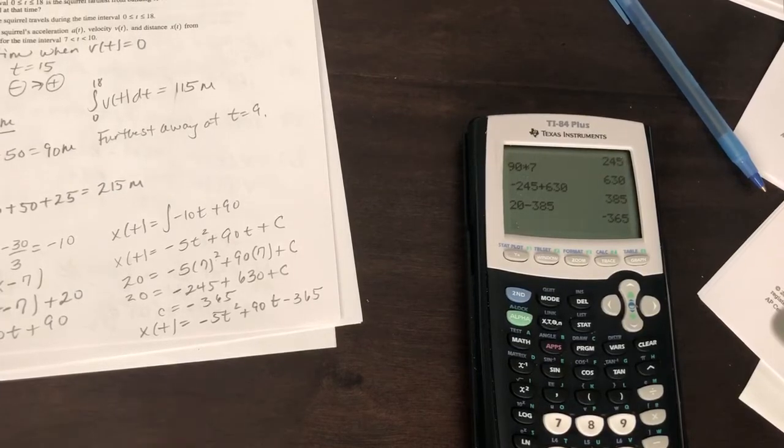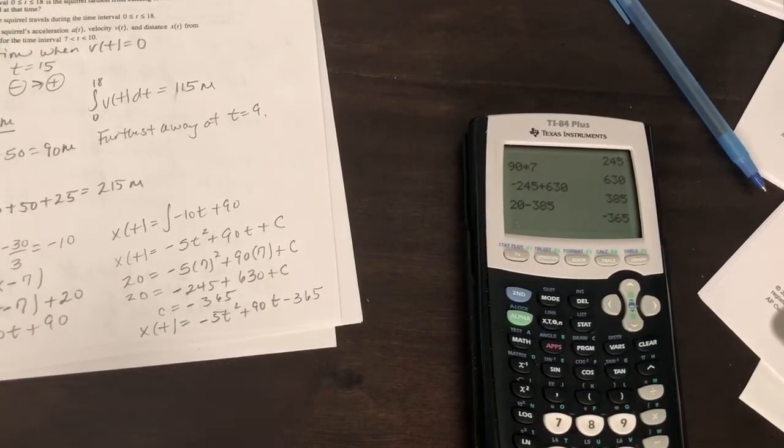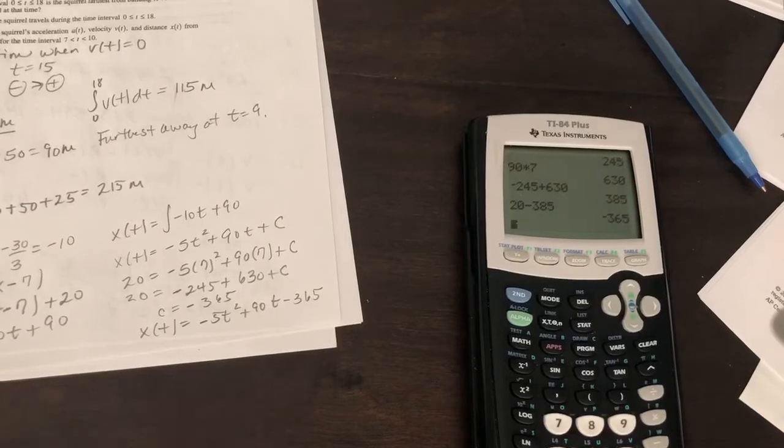I'm not getting the same answer I did here. I must have plugged it in wrong whenever I did it earlier. Okay, so this is how we're going to do it. It should still come out to be the same exact thing. So, yeah, that's the position in that portion. I had to have written that down wrong.